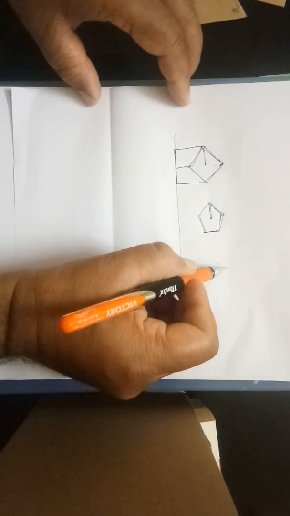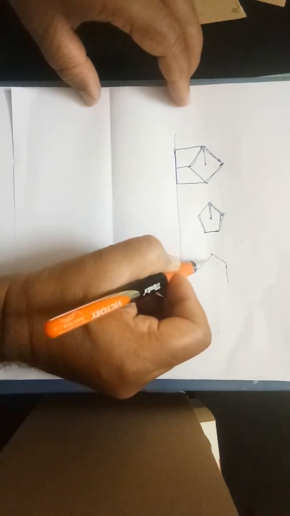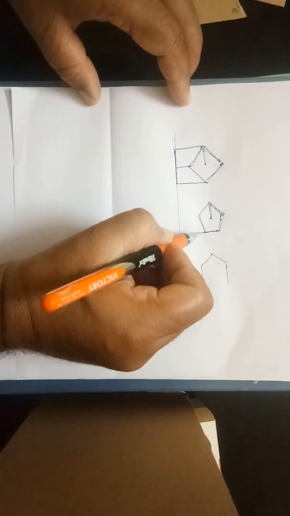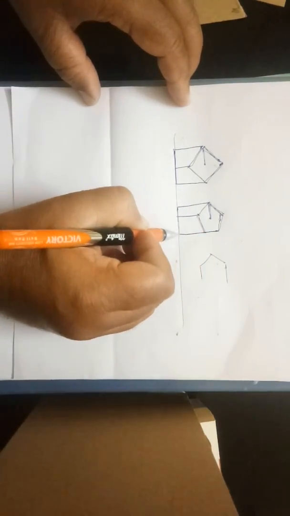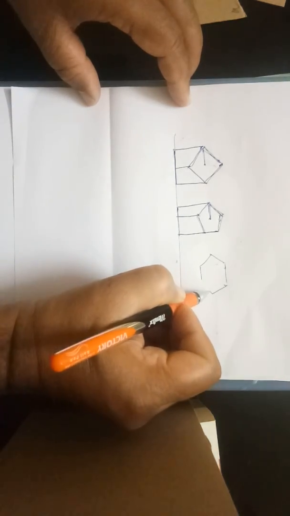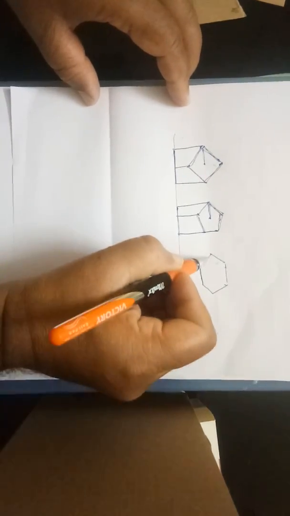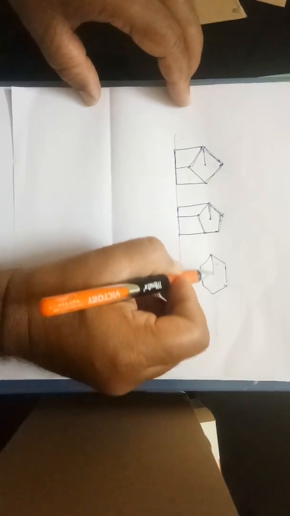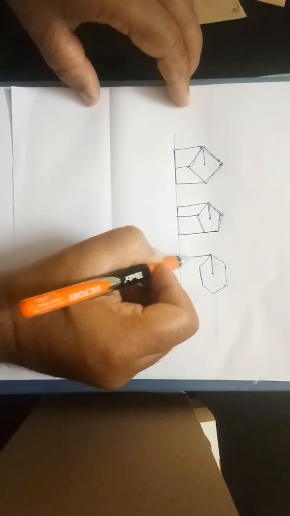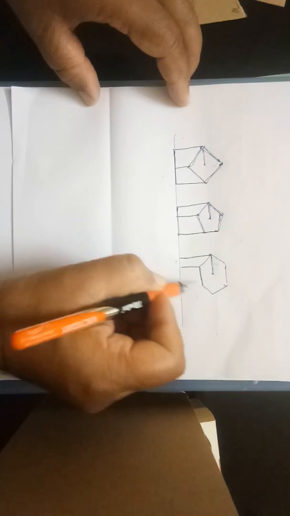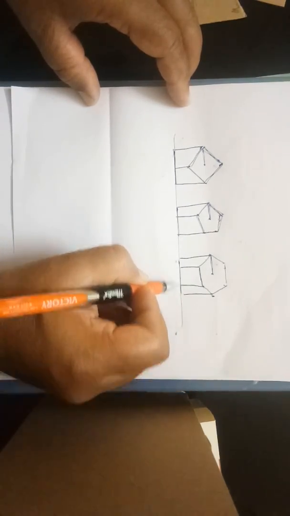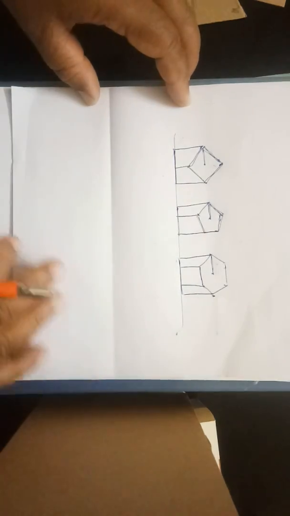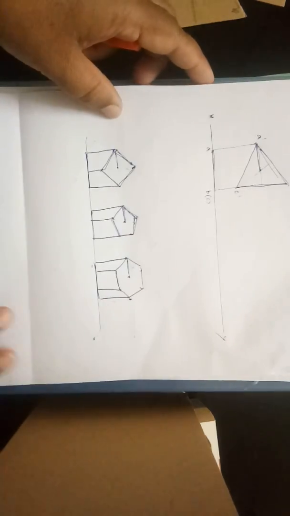If it is a hexagonal lamina, it will be like this in the initial position. Here this will be the front view, and the top view in this case. The line joining the center and the corner on which it is resting is parallel to HP. So these are the initial positions of a lamina resting on one of its corners on VP.